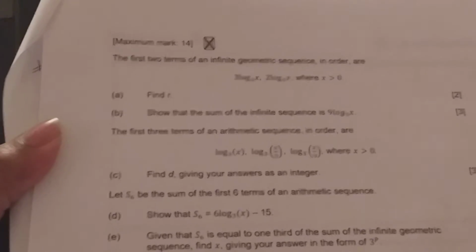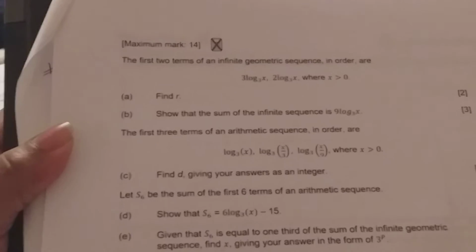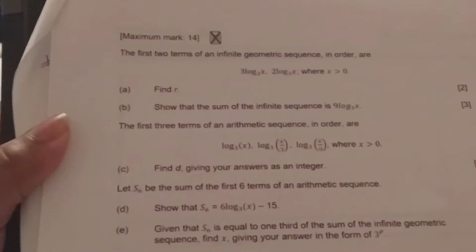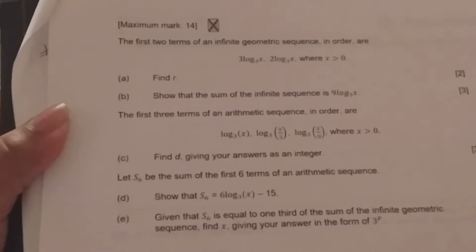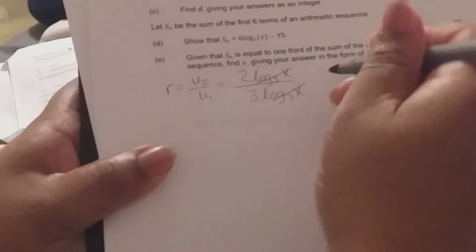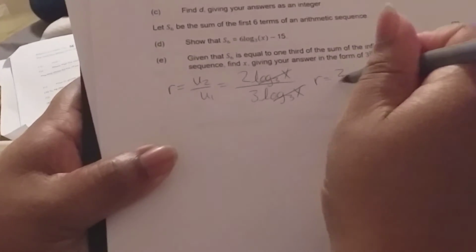The first two terms of an infinite geometric sequence in order are 3 times log base 3 of x, 2 times log base 3 of x, where x is greater than 0. Find r. r is equal to u sub 2 divided by u sub 1, which is equal to 2 log base 3 of x divided by 3 log base 3 of x. These cancel out, so therefore r is equal to 2 over 3.